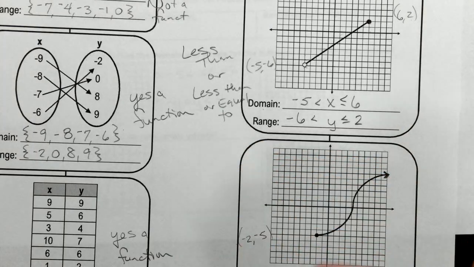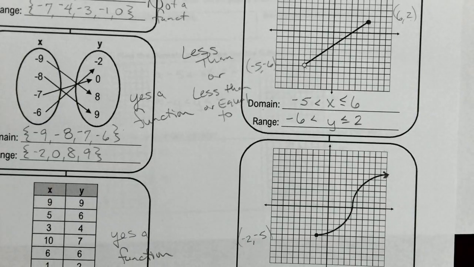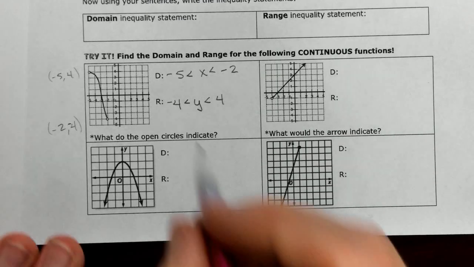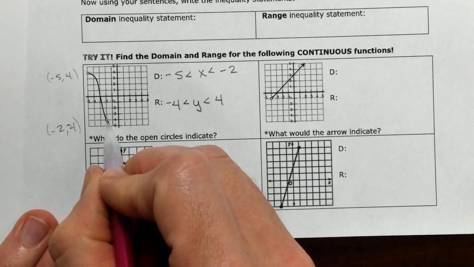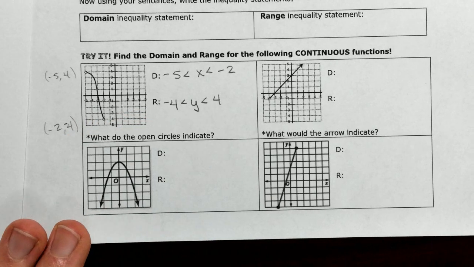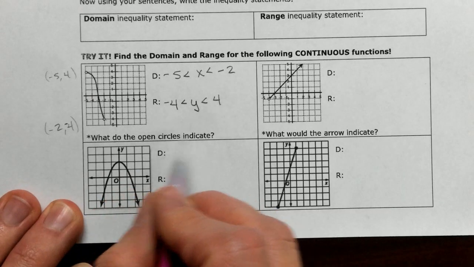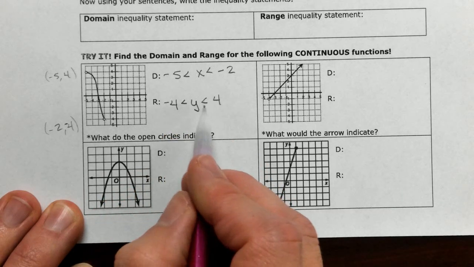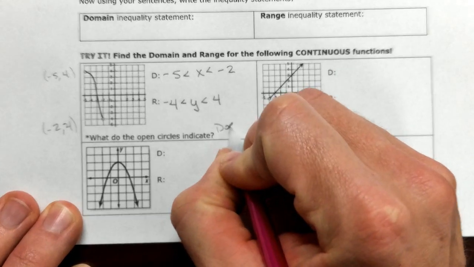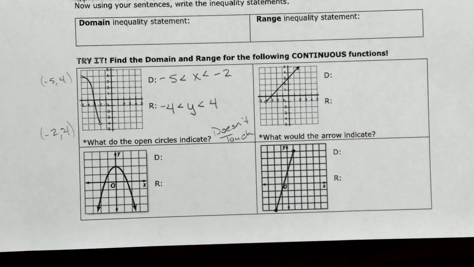So Adara, take what you said, and we're going to do the exact opposite. I'm going to write it from least to greatest. So this is correct. My range goes from -4, the lowest point, and it ends at +4, which is the highest point. Okay, and what do the open circles indicate? It indicates a less than sign, right? Or it does not touch. Doesn't touch at that point.